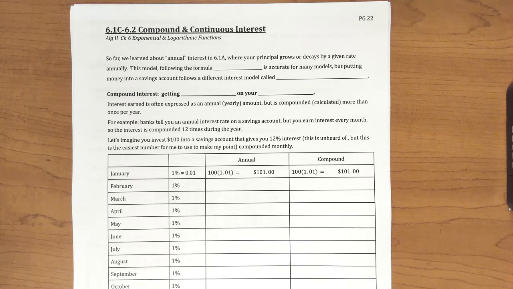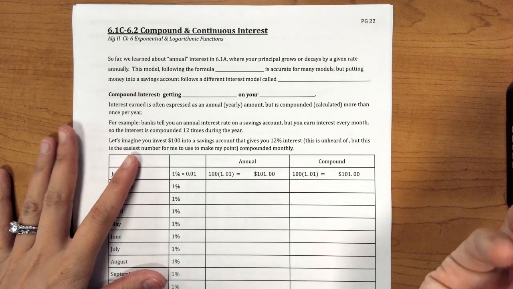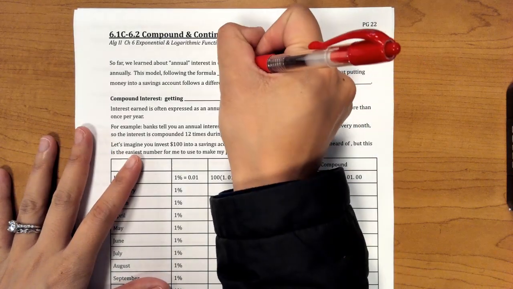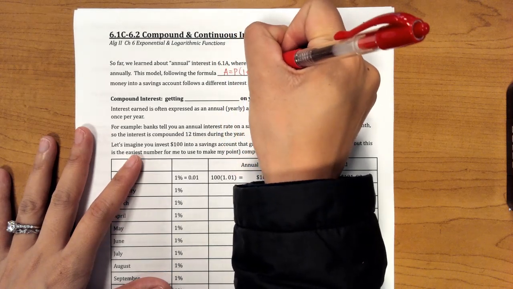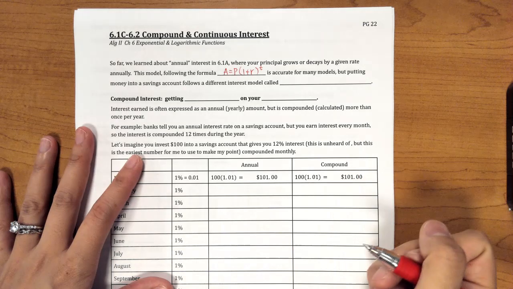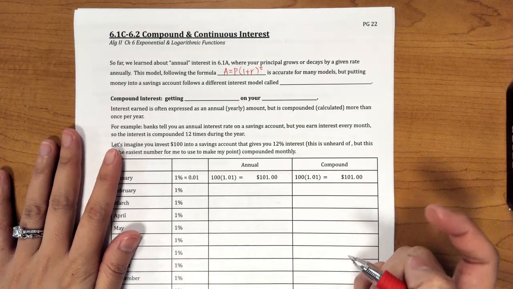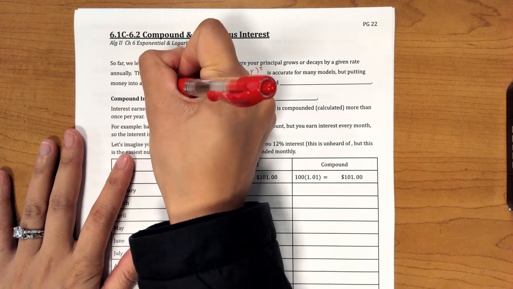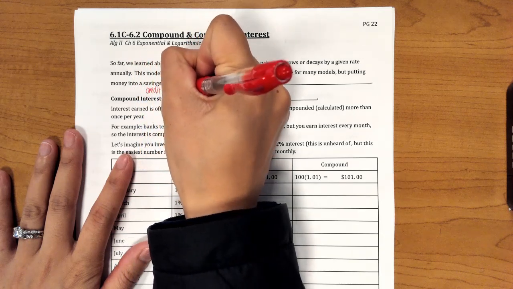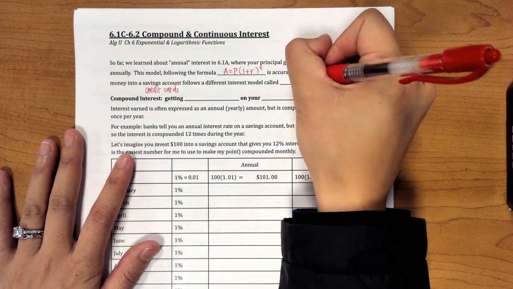Hi guys, today's video is on 6.1 to 6.2 compound and continuous interest. So far we've learned about annual interest in 6.1a, where your principal grows or decays by a given rate annually. And this model follows the formula A equals P times (1 plus r) to the t power. It's accurate for many models, but putting money into a savings account or credit cards follows a different interest model called compound interest.